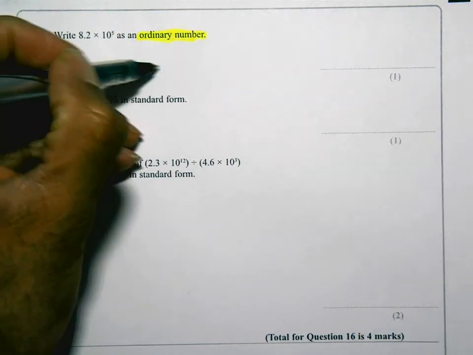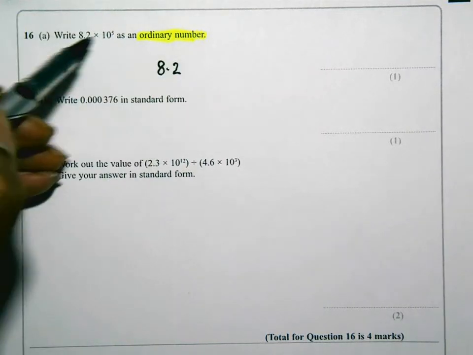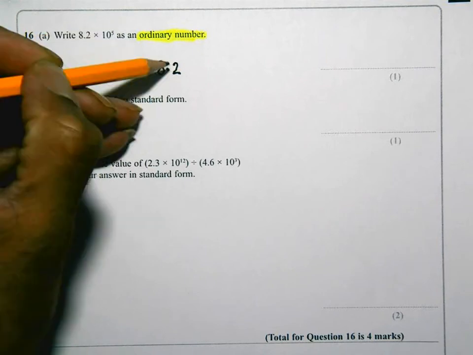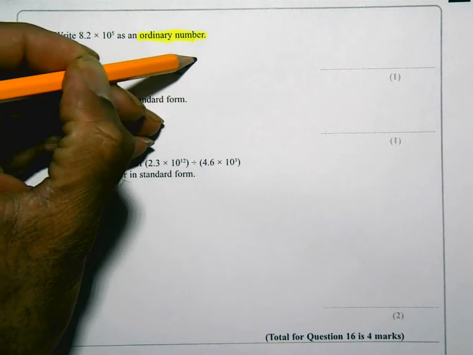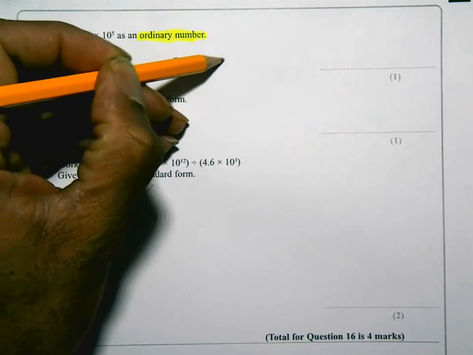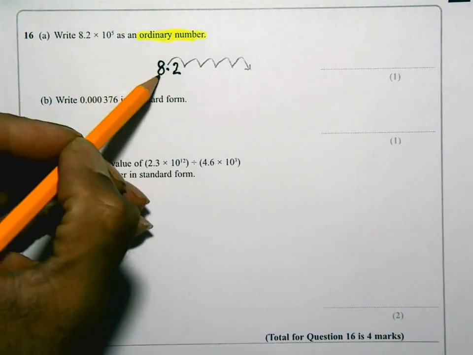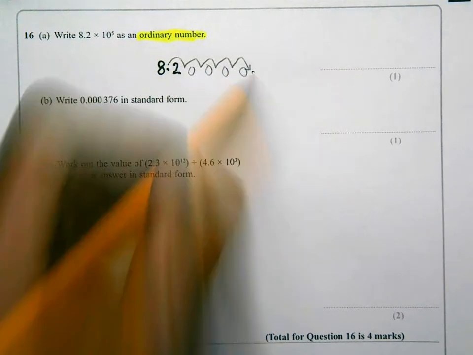So what I'm actually going to do is I'm going to write 8.2. And 10 to the power of 5 means I'm going to times it by 1 with 5 zeros after it. So what I'm actually going to do is move that decimal point 5 places along. 1, 2, 3, 4, 5 places to the right. So I'm going to have 8200000, and my decimal point is going to land there.